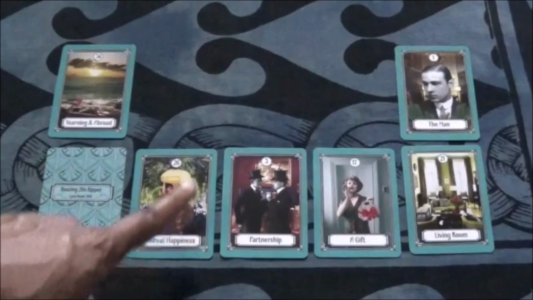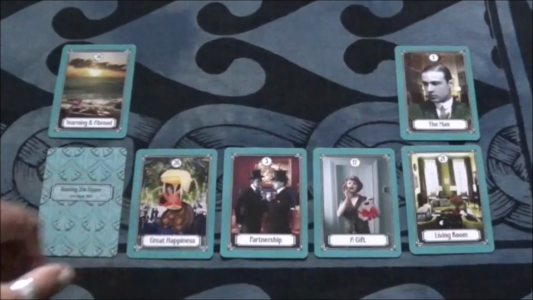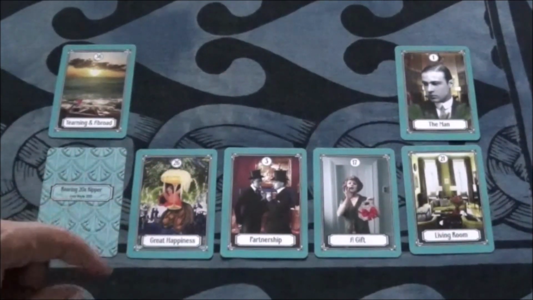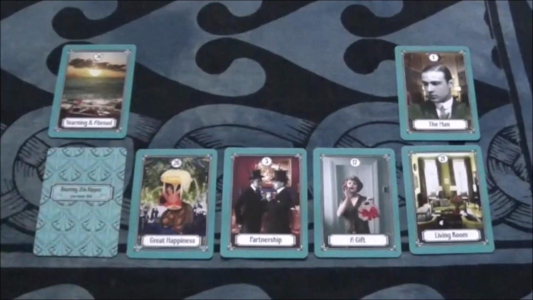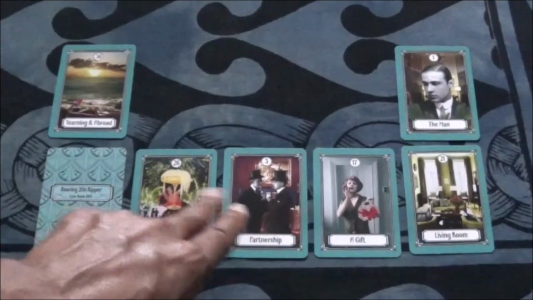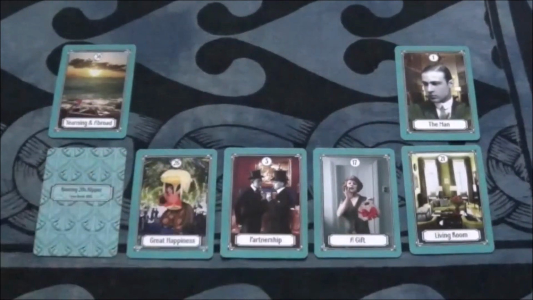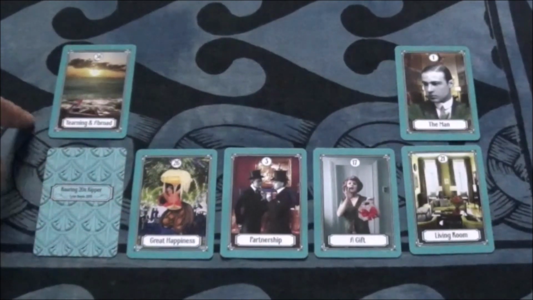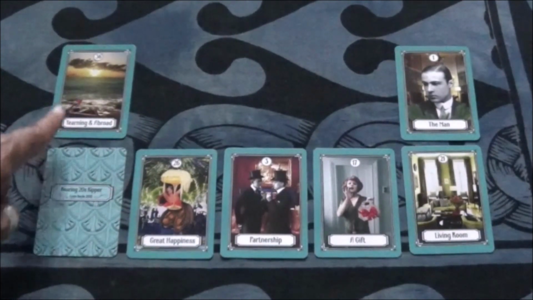But this card is about blessings. This card is about abundance, good luck, big luck. Not just good luck, but big luck. And great fortune. Oh, I love it. So these are great cards to have connecting, to be connected by partnership, great happiness, and a gift. So now let's see what the last card is. And remember now, it's underneath yearning and abroad.